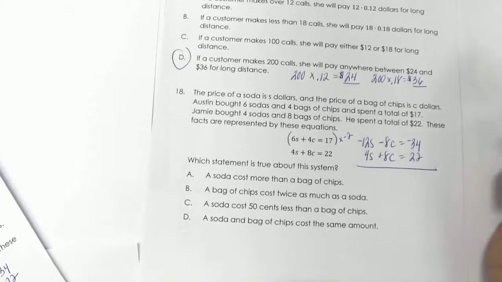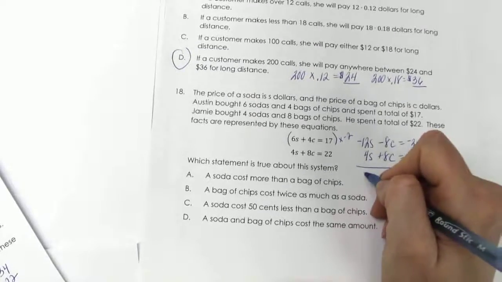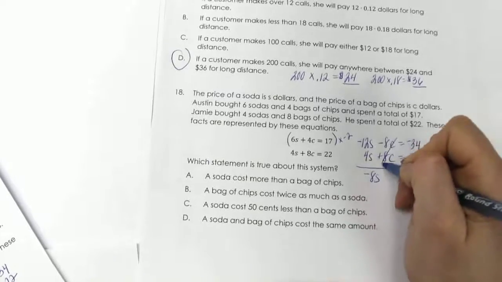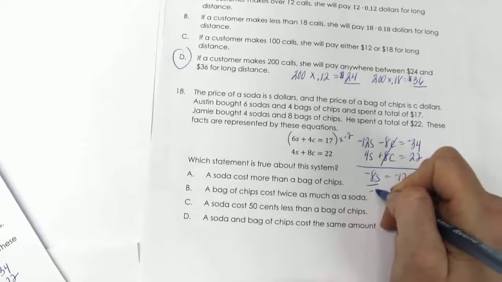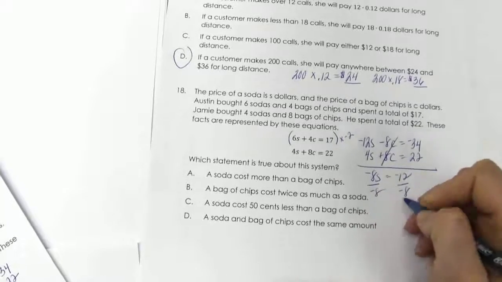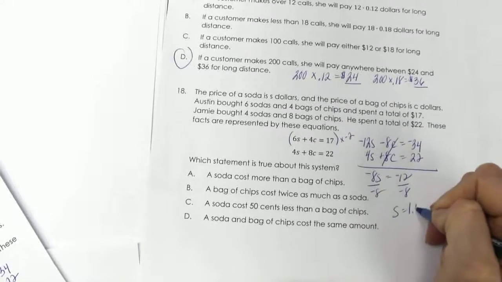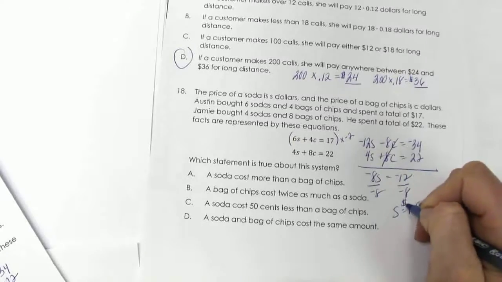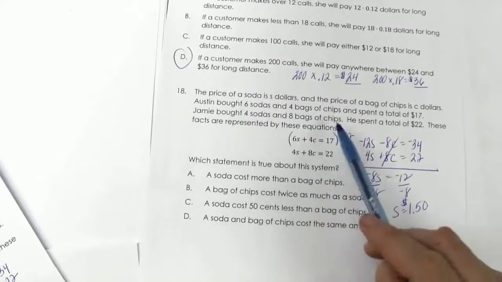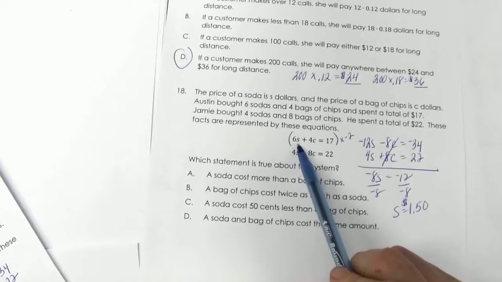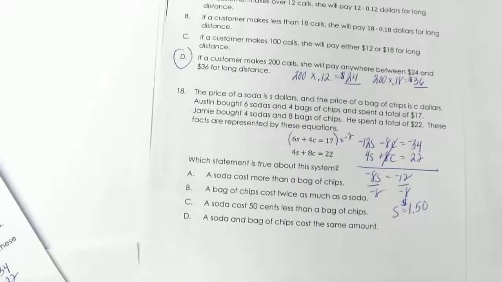Then combine or add straight down, and I'll get -8S, cross out or zero out, equals negative 12. Divide by negative 8, and I'll get S equals $1.50. I know it's the price because of how they worded things up here. 6 sodas, so 6 at a cost of $1.50.